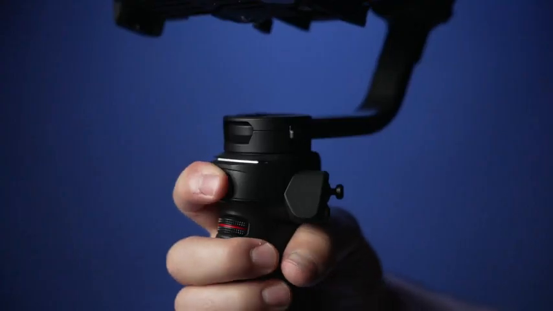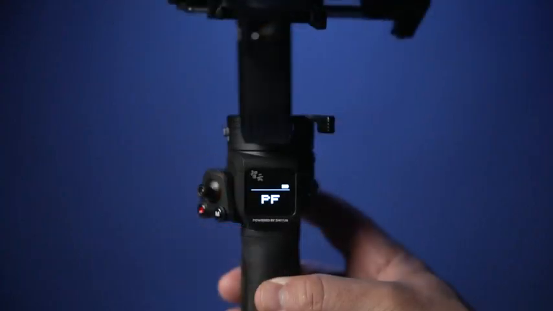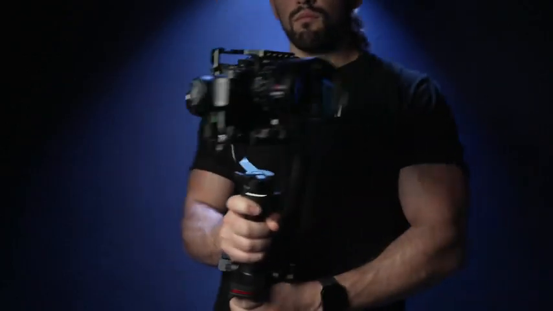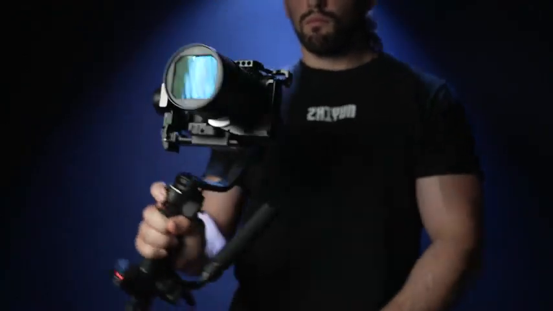Firmly hold the trigger button to access Go mode. This will make the gimbal's motors much more responsive. This is perfect for action-style shots.